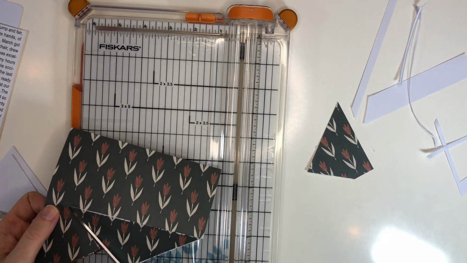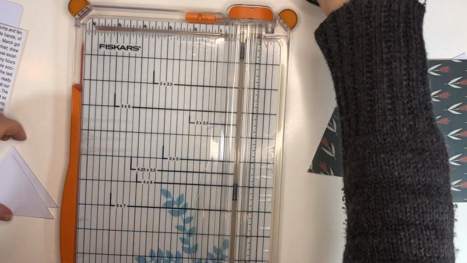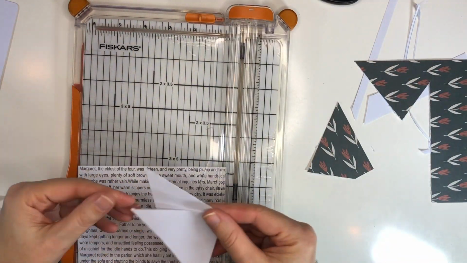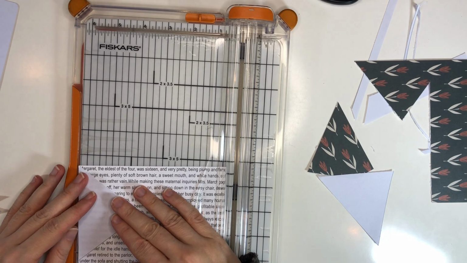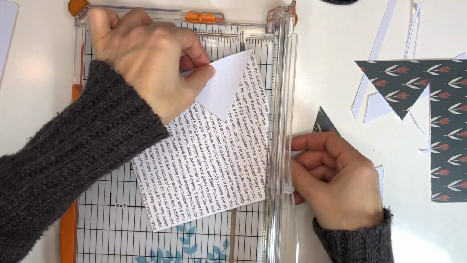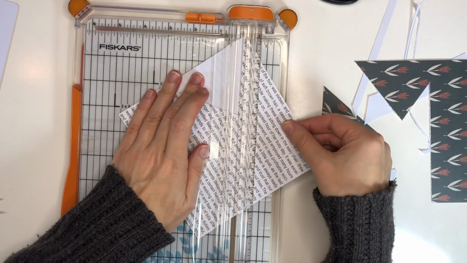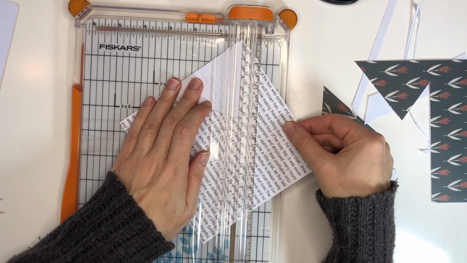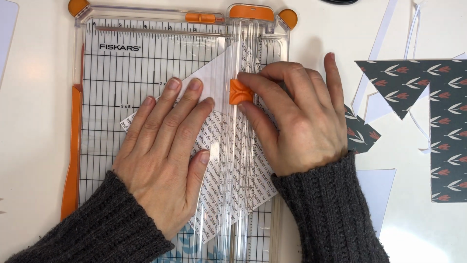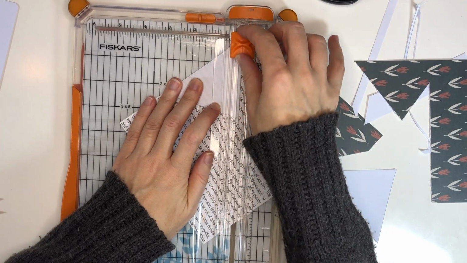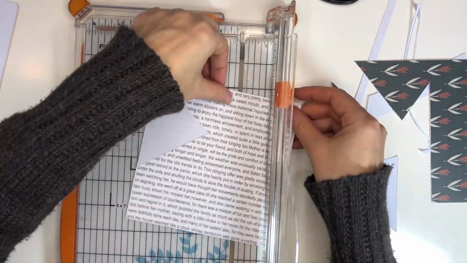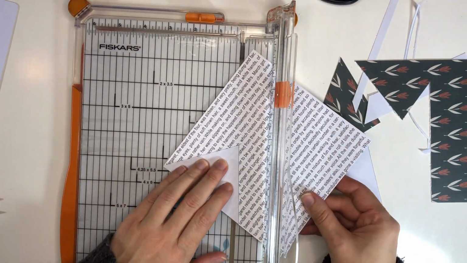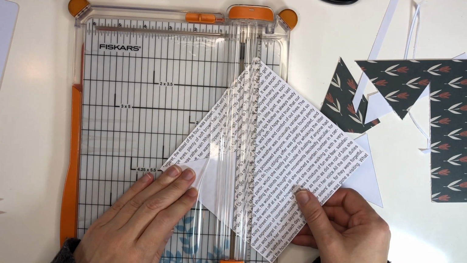So anyway, here I'm now having these triangles, and then these are the other two triangles that will go the other way. And again, I have to pay attention that this is directional. So I'm making sure that I have it the right way with the triangle and with the paper. If the paper isn't directional, it doesn't matter.